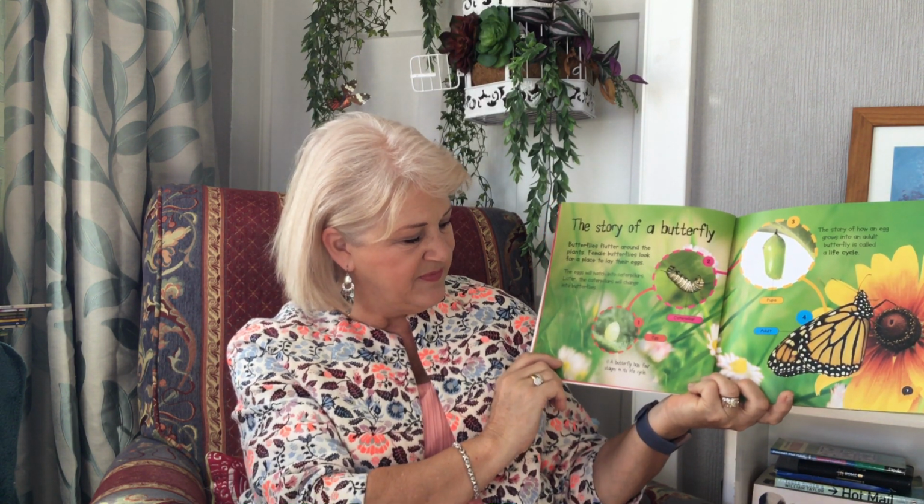The story of a butterfly. Butterflies flutter around the plants. Female butterflies look for a place to lay their eggs. The eggs hatch into caterpillars. Later, the caterpillars will change into butterflies.